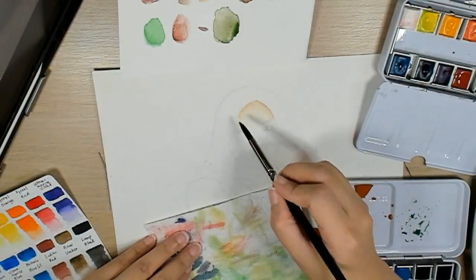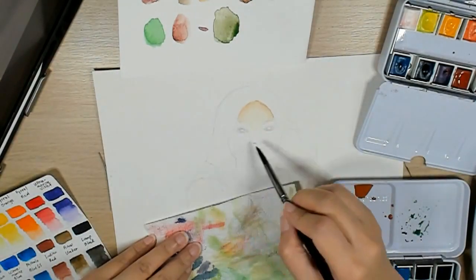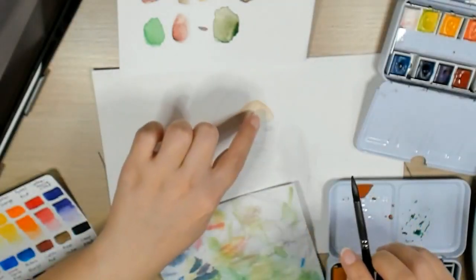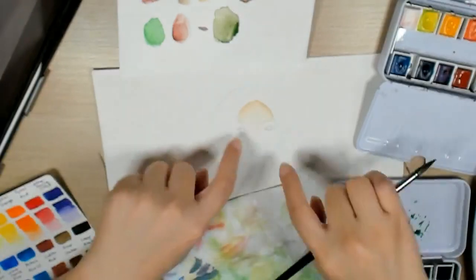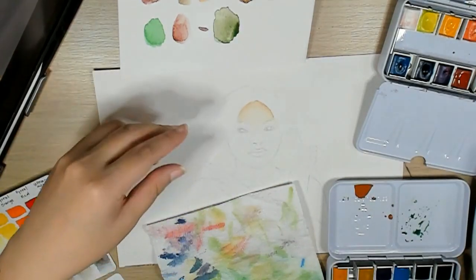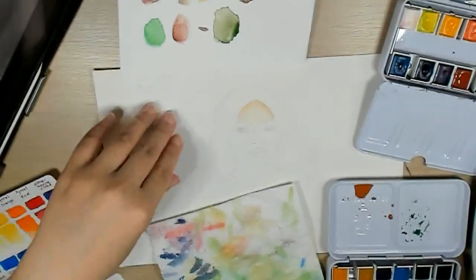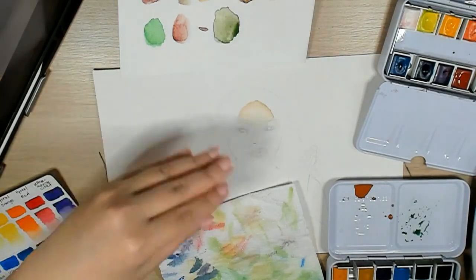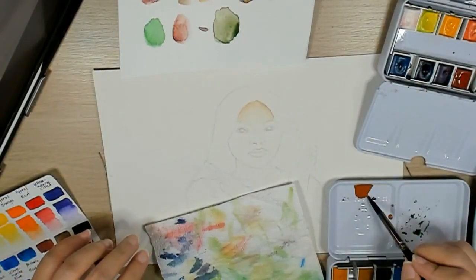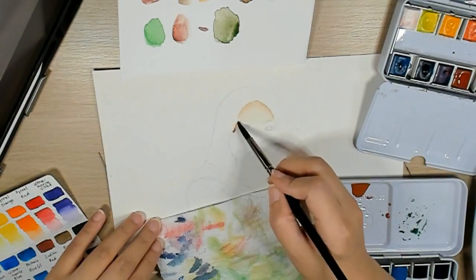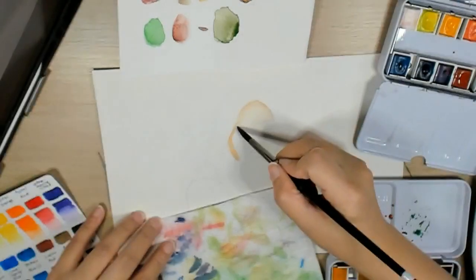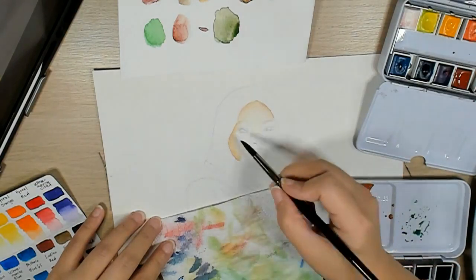Okay, and then I'm gonna start from the edges and then move inward, and again rinse my brush every time I see there's a highlight, like here on the forehead, on the nose, and here in the inner part of the cheeks. So with watercolor you want to paint negatively because the white is your paper. So those that you want lighter, you need to use less pigment. Okay, so again, I'm going to start at the edges. And then rinse my brush, use water to pull it inwards.